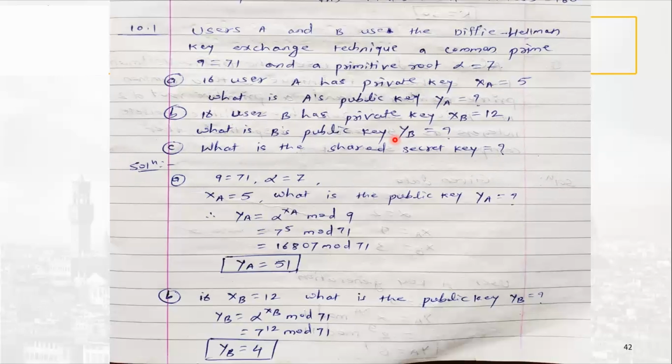Just check if this is correct. You also calculate part C, that is the shared key.